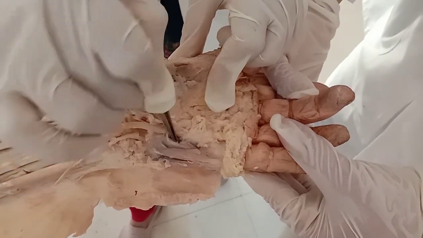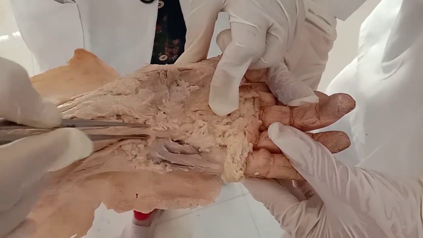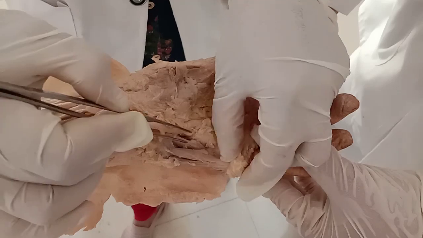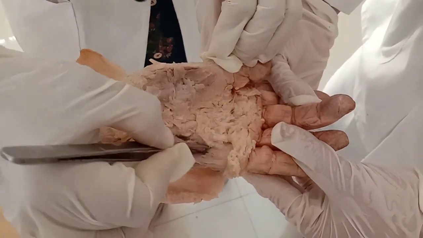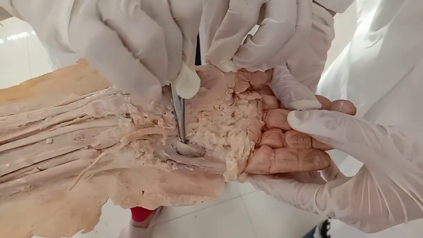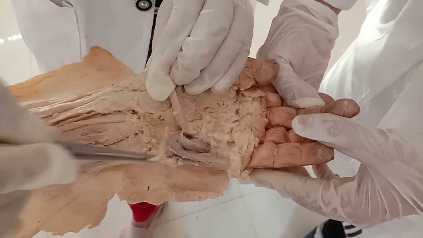Then this is the opponens digiti minimi muscle. It arises from the flexor retinaculum and it is inserted on the shaft of the 5th metacarpal bone. And all these 3 muscles are supplied by the deep branch of the ulnar nerve.